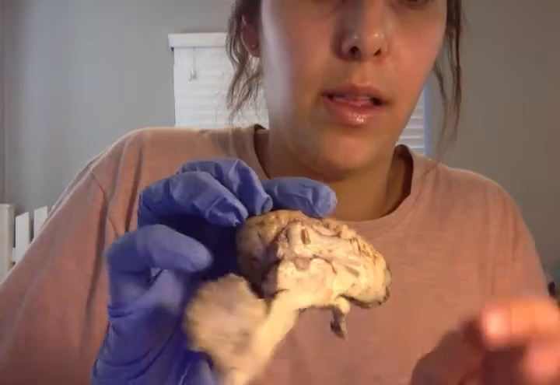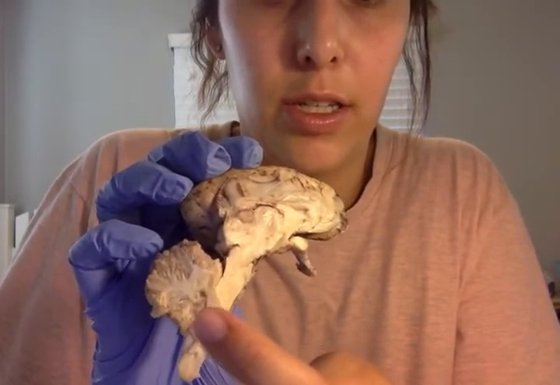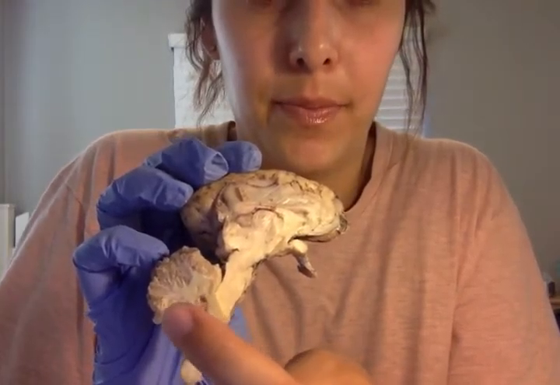And then of course we have the cerebellum right here with the arbor vitae, which is the white matter. And I believe that's all of it.